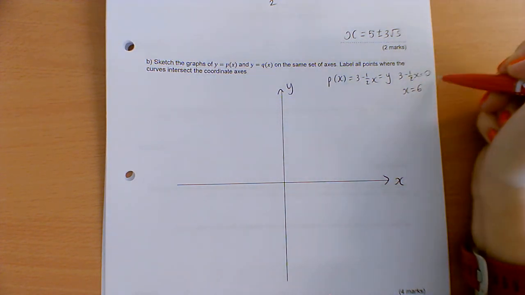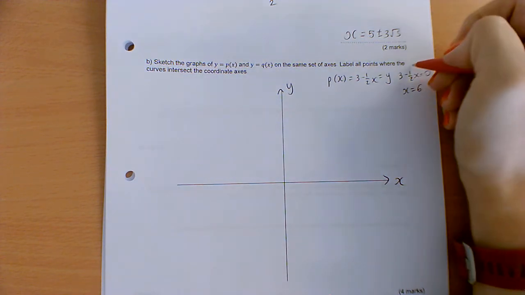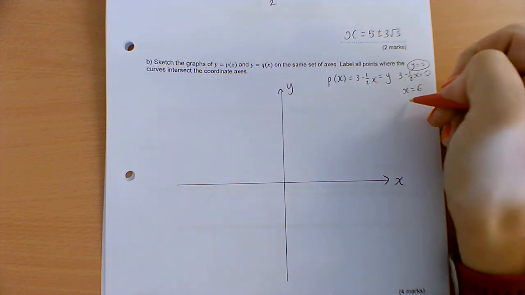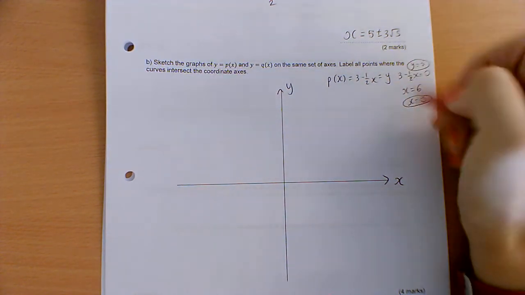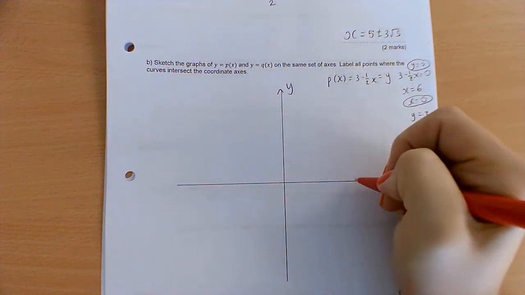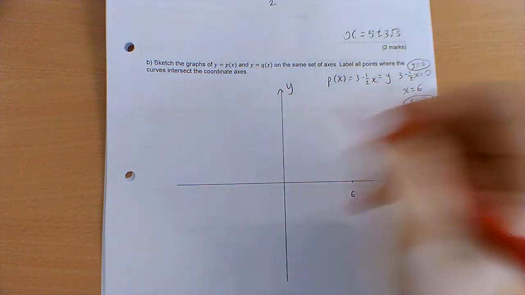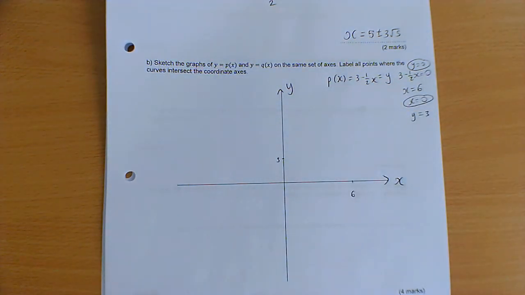3 take away half of 6 is 0. Or I could solve by adding on a half x times by 2, x equals 6. So that's when y equals 0. When x equals 0, if I substitute 0 into there, 3 is equal to y. So y equals 3. So I need it to cross somewhere around here, which is 6, and somewhere around here, which is 3. Don't forget, it's a sketch, so it doesn't need to be exact.